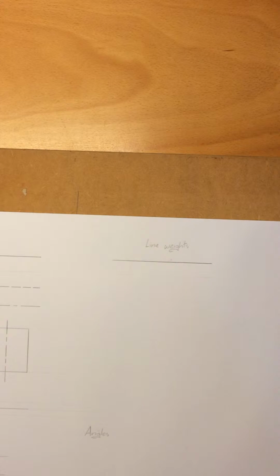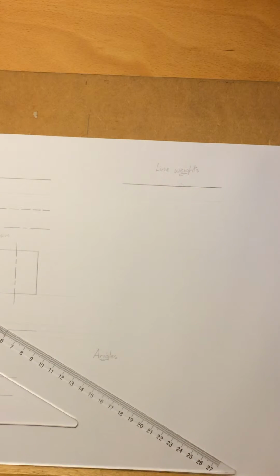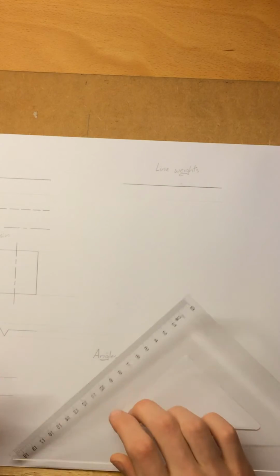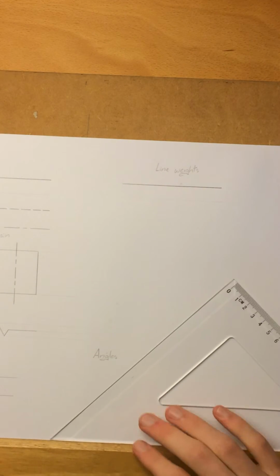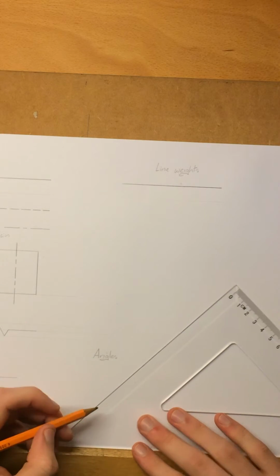So I'm just going to go through angles now. We have our two generic set squares. We have our 60-30 here, and then our 45 like that. With our 45, we know that this angle is 45 and this angle is 45.